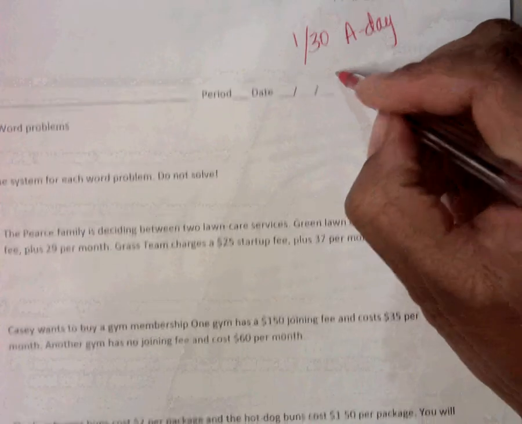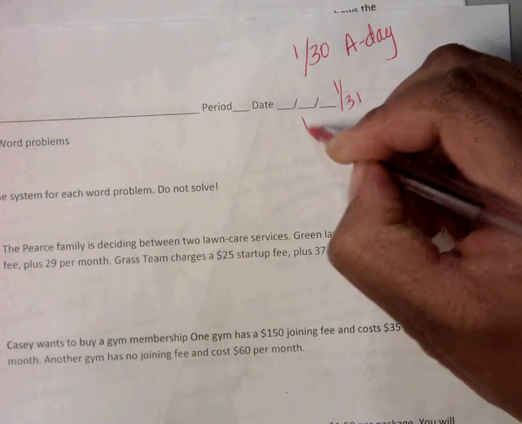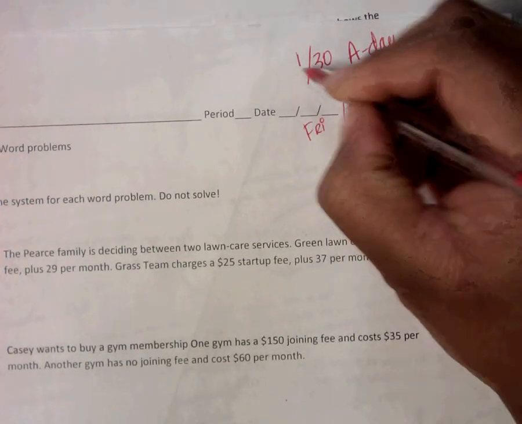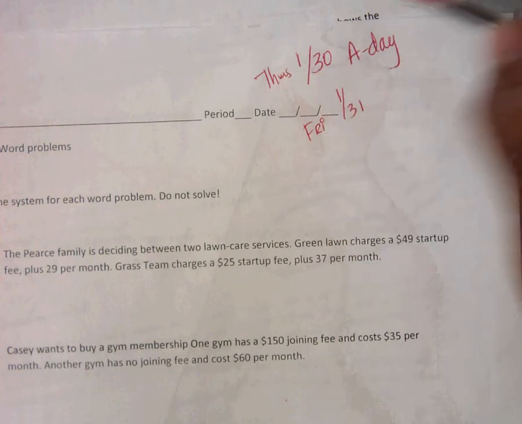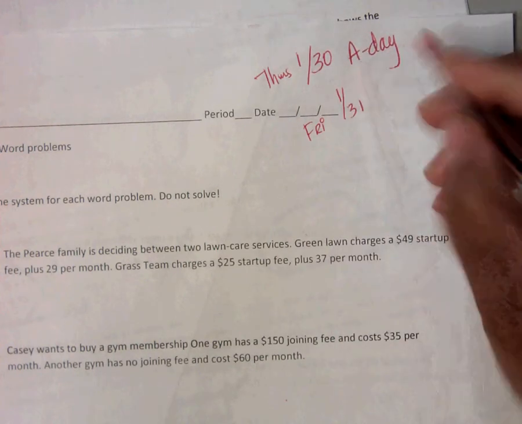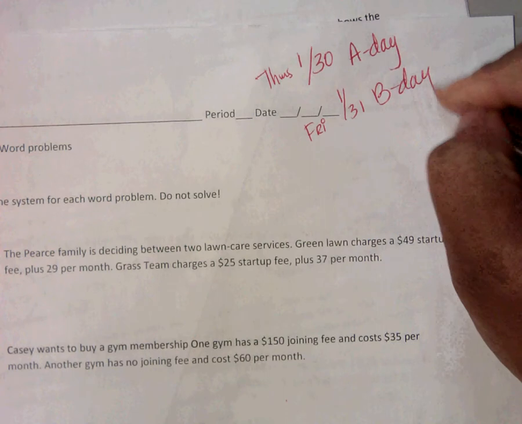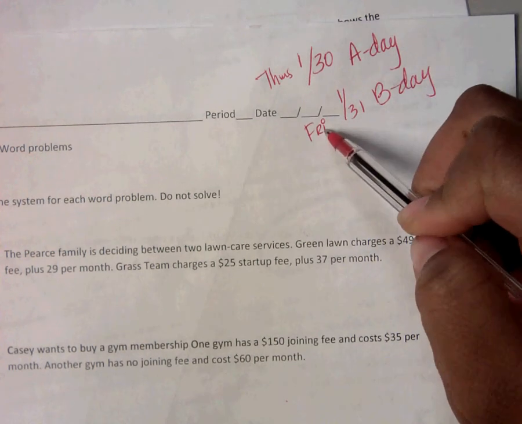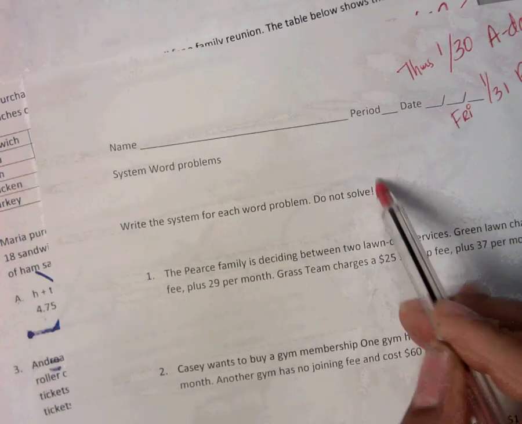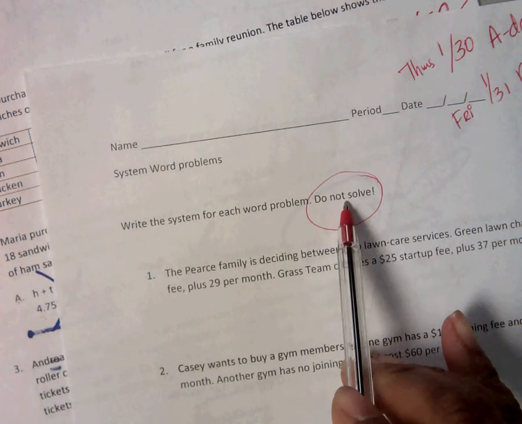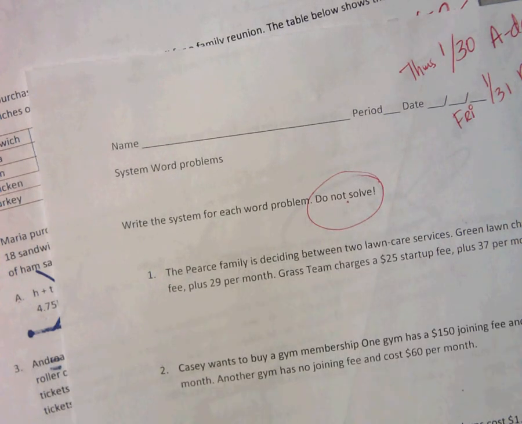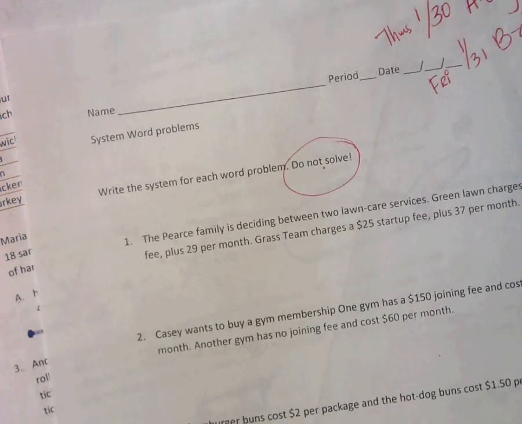B-Day, I see you Friday. This is due for you Friday. Tomorrow's Thursday, so A-Day is due Thursday. B-Day, people, I need to see this assignment Friday. All you are doing, again, do not solve. Just write the system. We don't have calculators. We haven't learned how to do it by hand yet. So you're just writing the system. See you tomorrow.